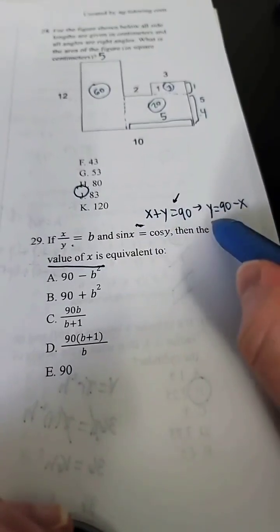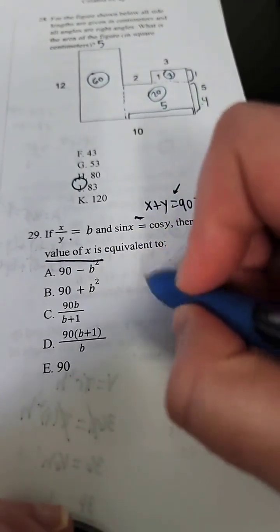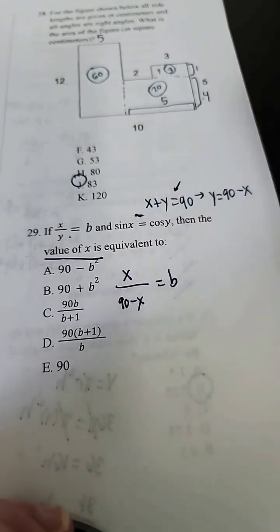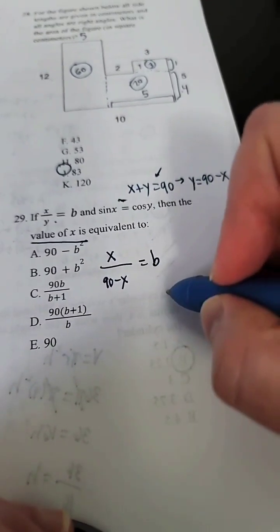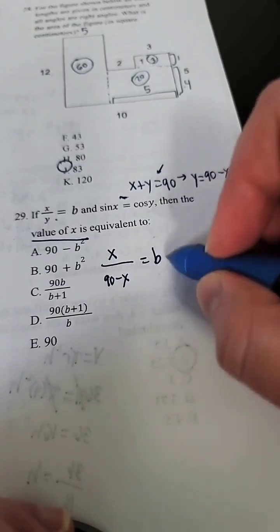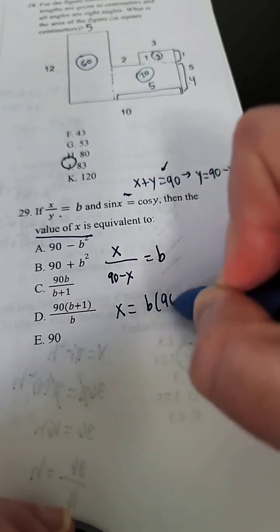Now instead of y, I'm going to plug in 90 minus x. So then it would be x over 90 minus x is equal to b. Let's cross multiply and maybe I'll see it then. Okay, x is equal to b times 90 minus x.